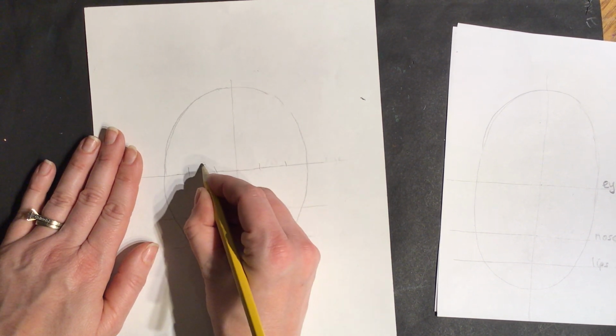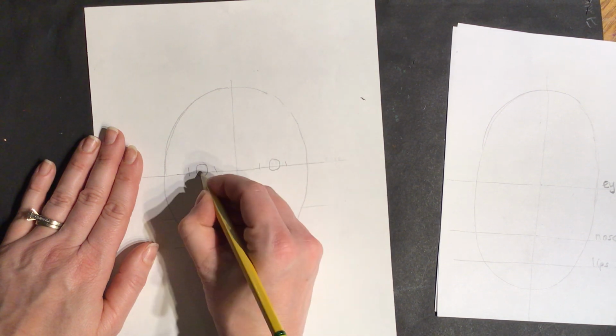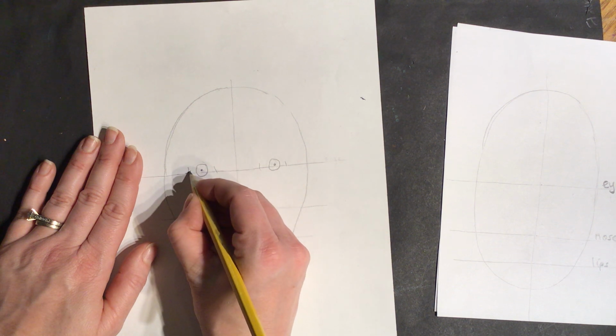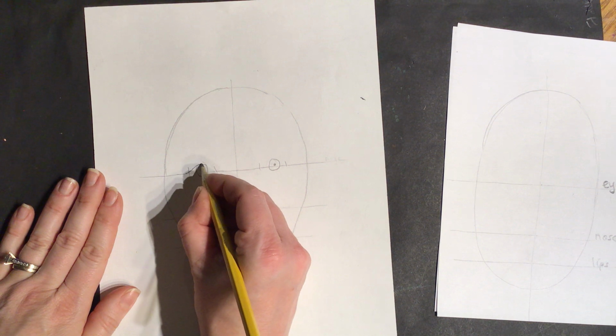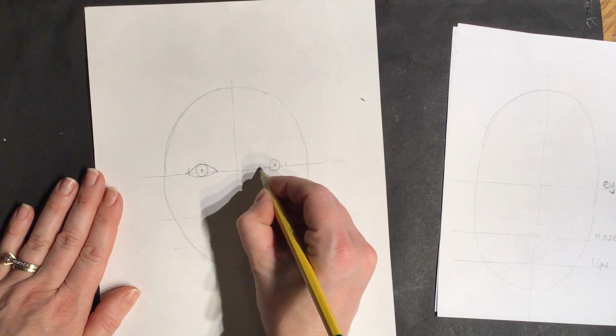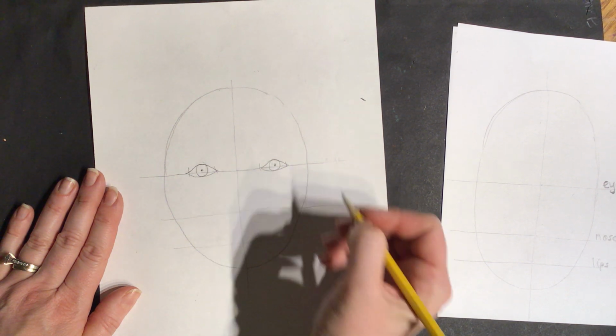Okay, I'm gonna do the irises, the pupil, and now I'm gonna do the almond shape or the football shape here. And I have my two eyes.